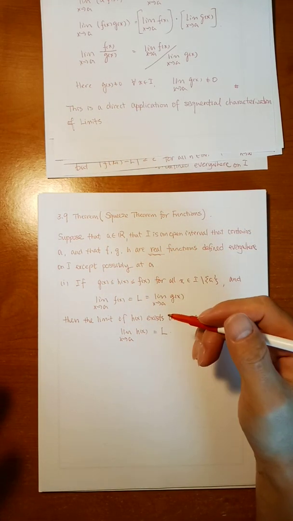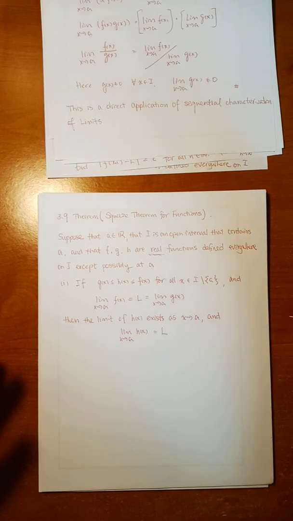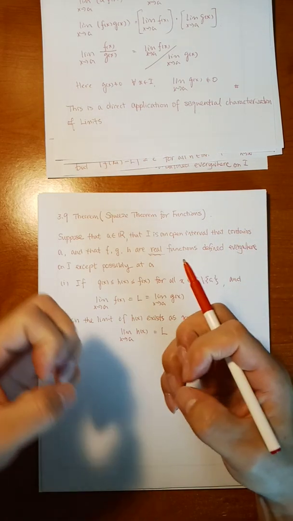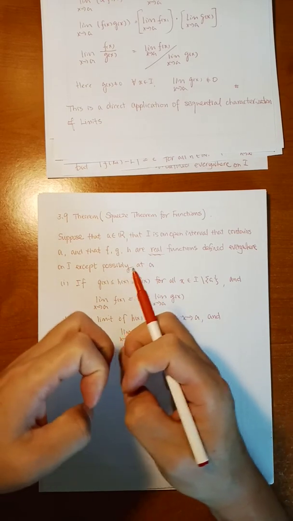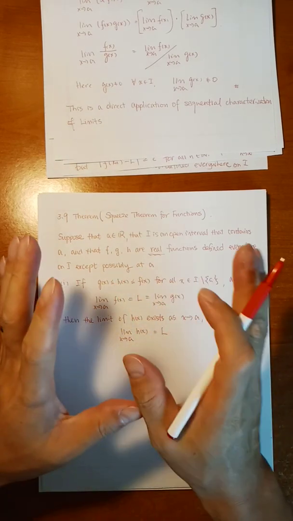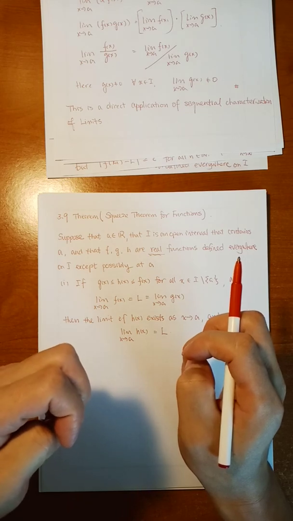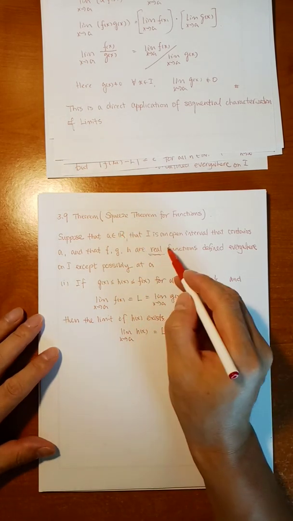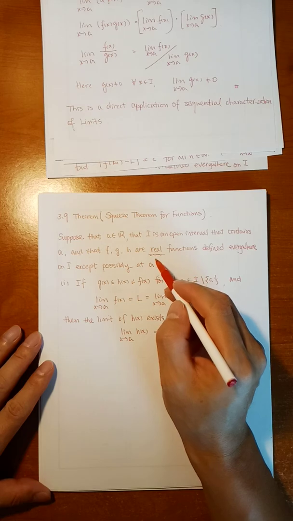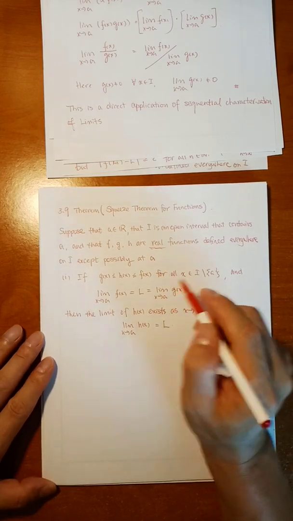A complex number being less than another complex number in general doesn't make sense, right? So you can compare two numbers only for real numbers. Complex numbers, we couldn't compare them. So this squeeze theorem is just a theorem for real valued functions.